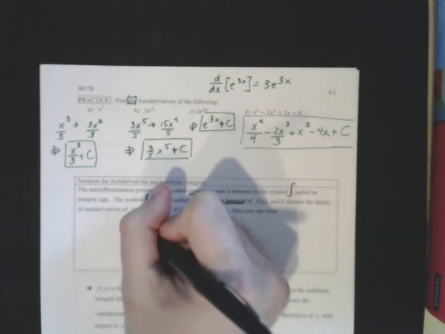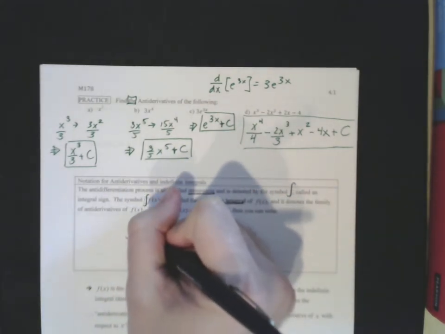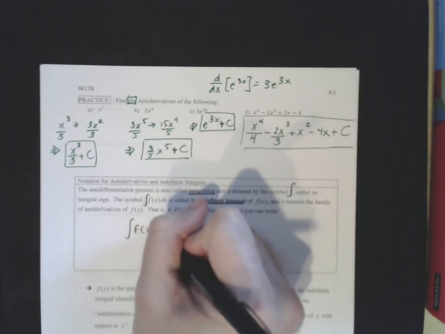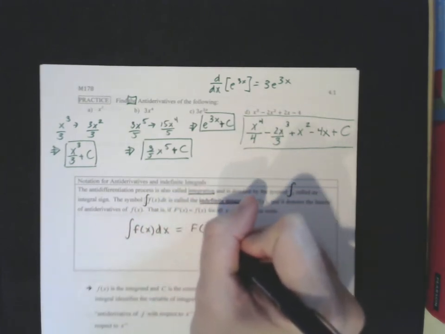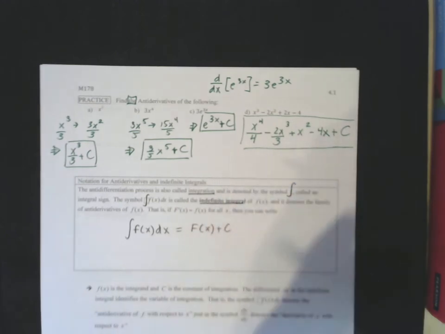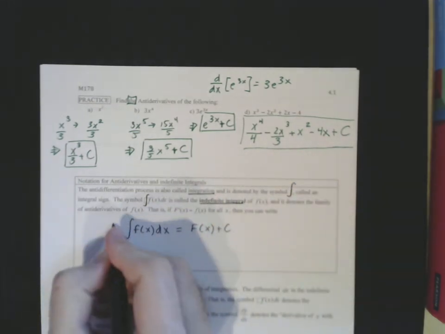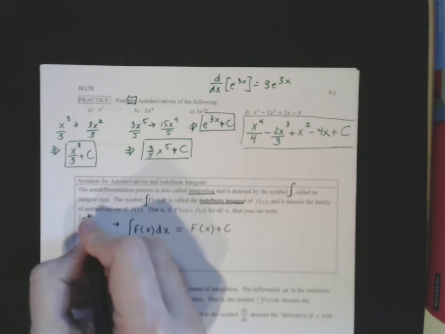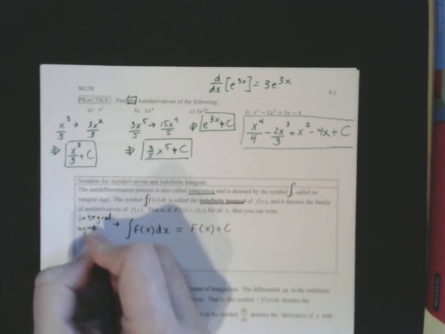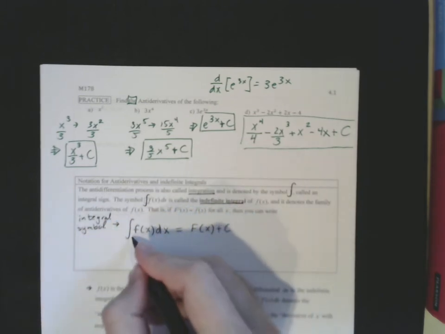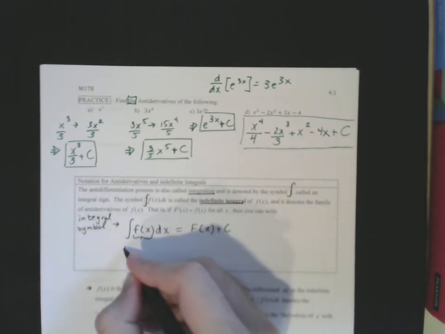And so writing that out a little bit bigger here, we have the integral of f of x dx equals capital F of x plus c. So this here is the integral symbol. The function f of x is called the integrand.